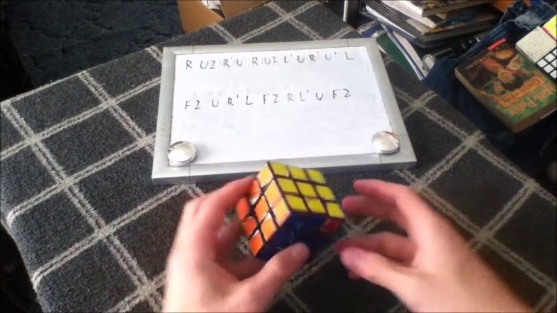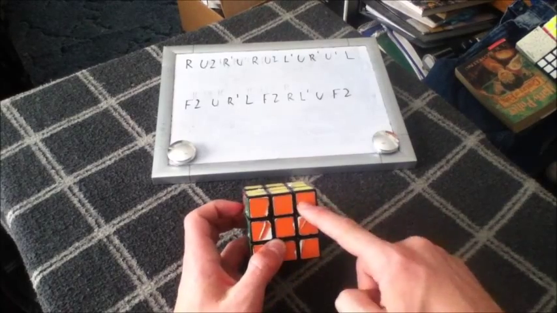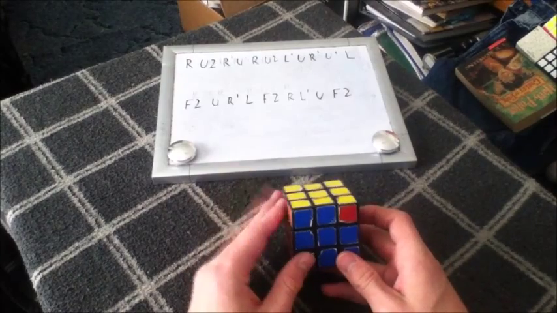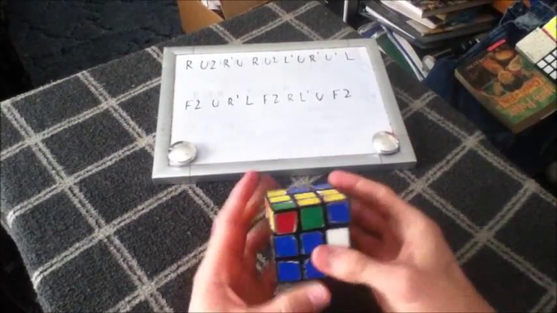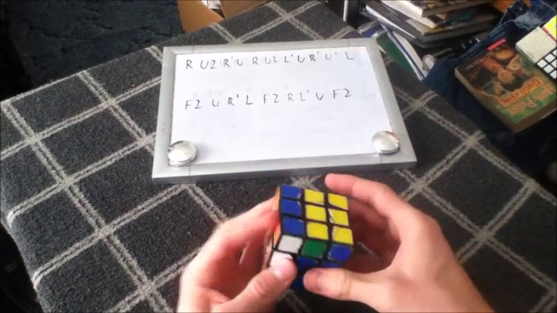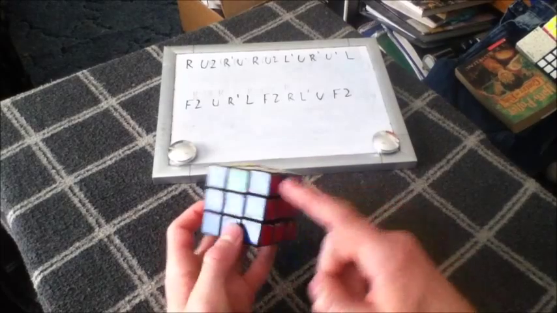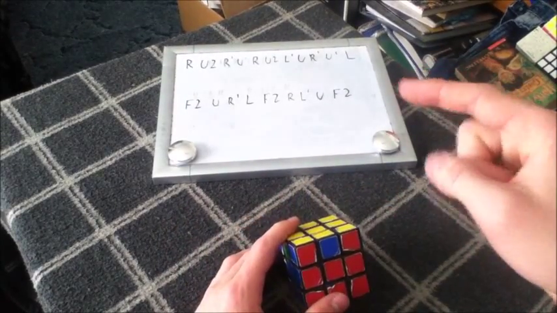Okay, so in this case, I have no headlights, but I have a solid color. You act like these are headlights, and you put that on the left. And then you go ahead and use this algorithm. Okay, and now we have multiple headlights. That's solved, but you have multiple headlights. Okay, so now we can use this algorithm.